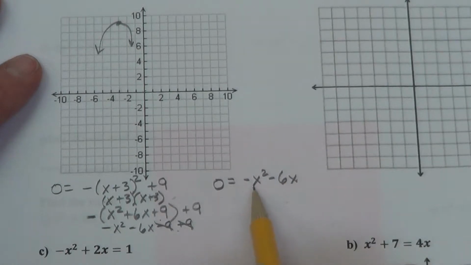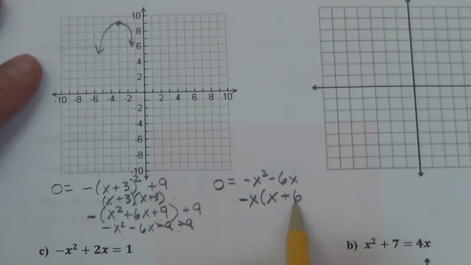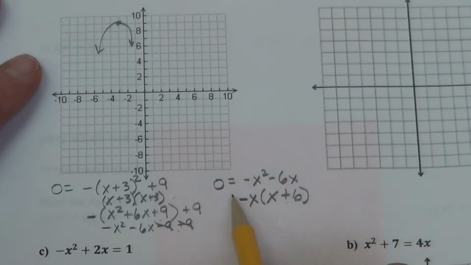We don't really like to factor with a negative in there, so let's just pull it out along with the x. So we have negative x times x plus 6, because a negative x times positive 6 will make negative 6x.